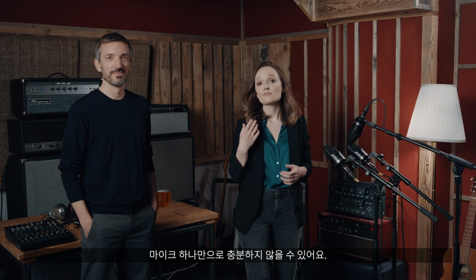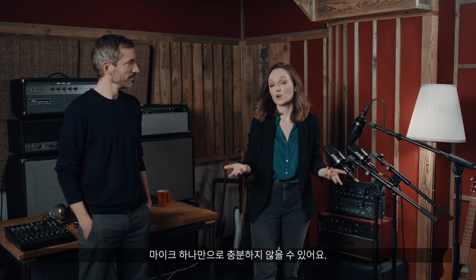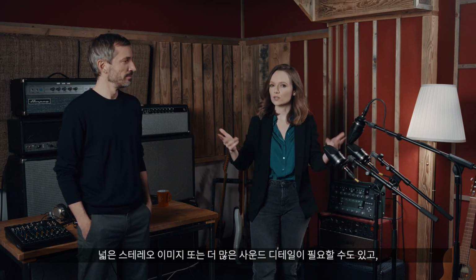So for many of you, one microphone won't be enough. Perhaps you want to offer a wide stereo image or more sound detail.